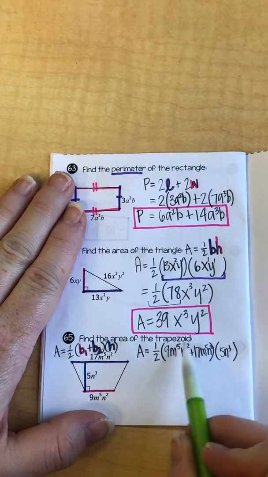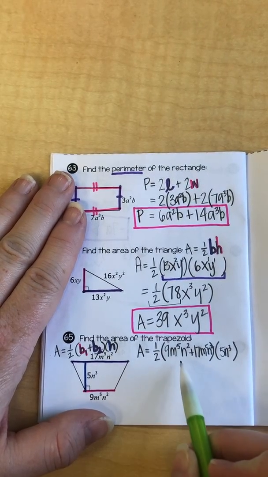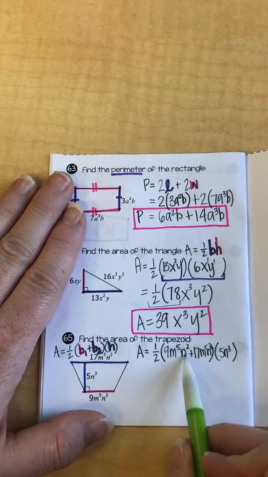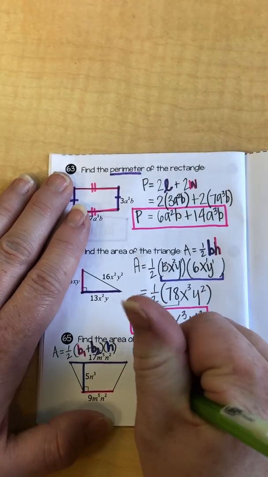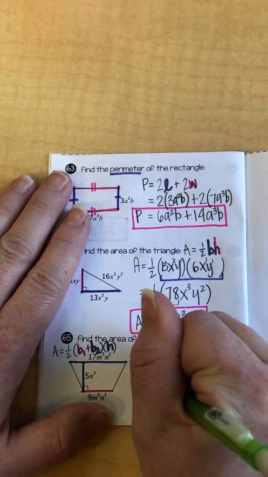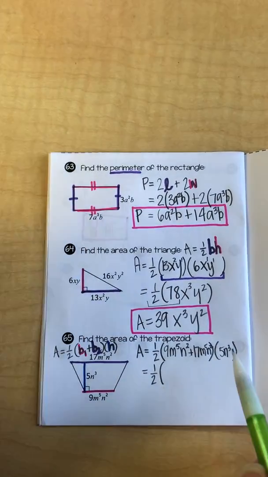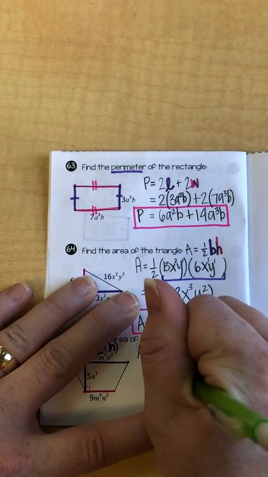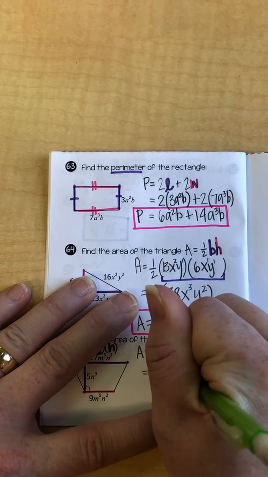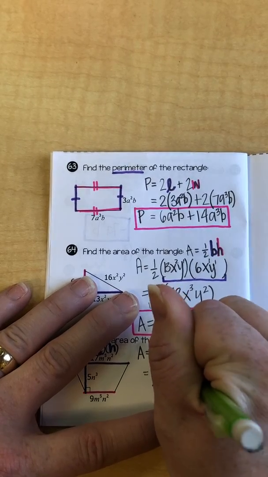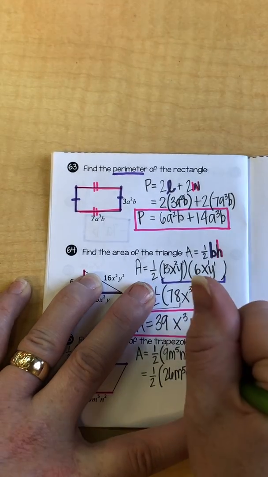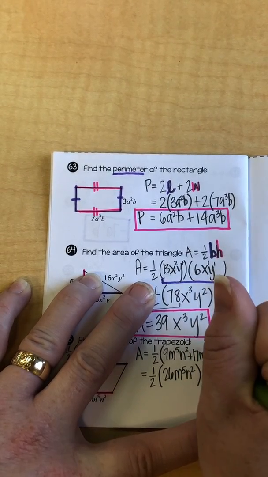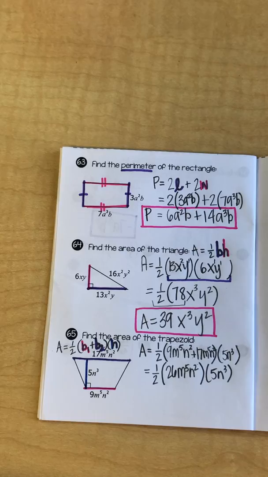All right, so I want to start right here in my parentheses where I am adding these two things, okay? I have m to the 5th n squared for both of them. So I'm going to start right here. I've got half of 9 plus 17 is 26. And I'm going to keep the variables and their powers exactly the same, okay? And then in the end, I'm going to multiply that by 5n cubed.